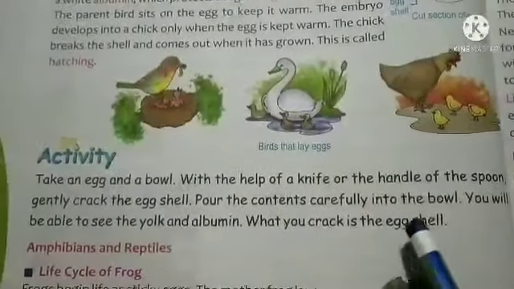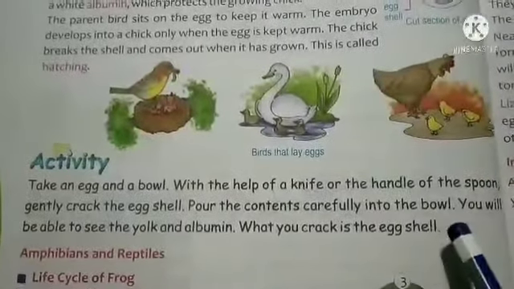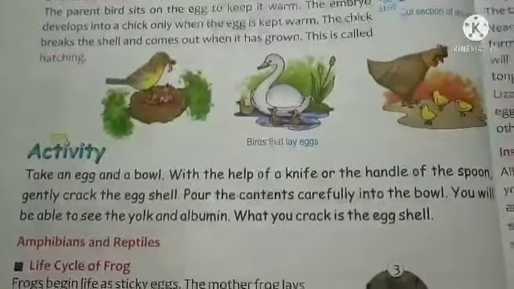What you crack is the egg shell. Perform this activity and enjoy this.